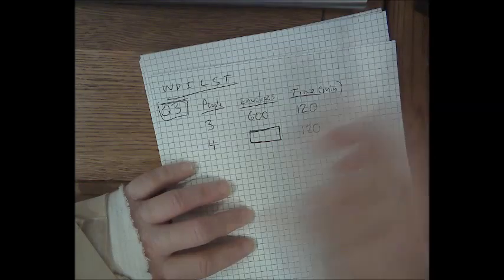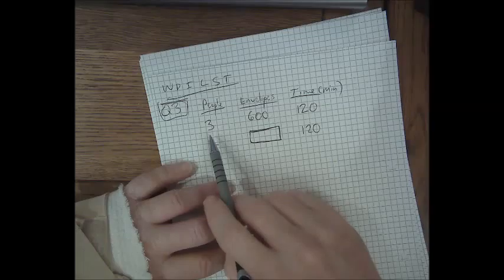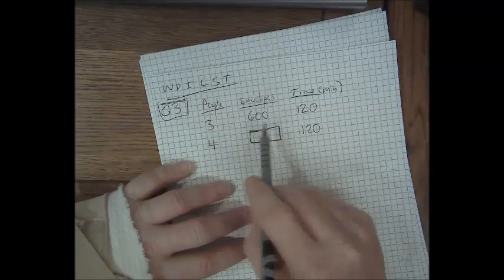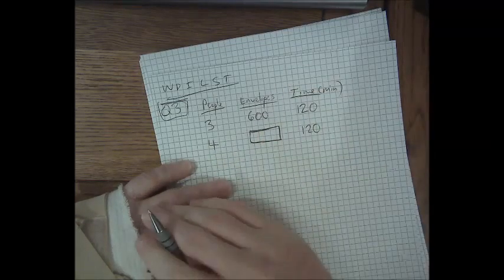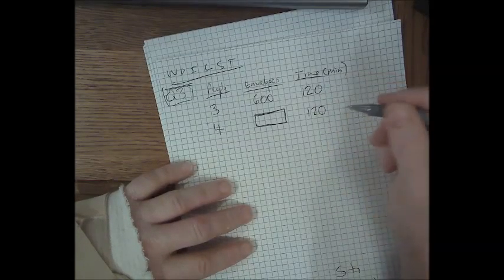Well, I think it's a bit of both. If you double the number of people, you'll halve the time. If you double the number of people, you'll be able to double the number of envelopes that you pack in a fixed time. So this question is a bit of both, so we need to be super careful.